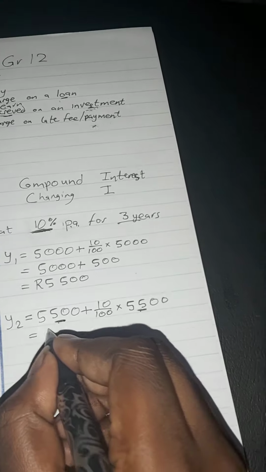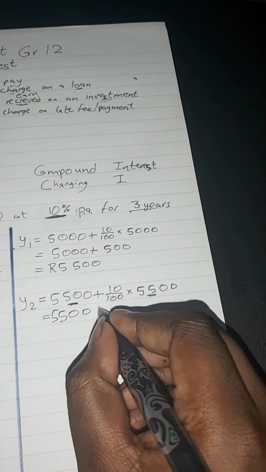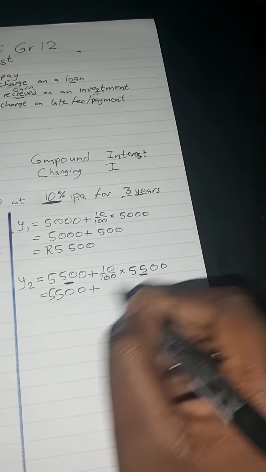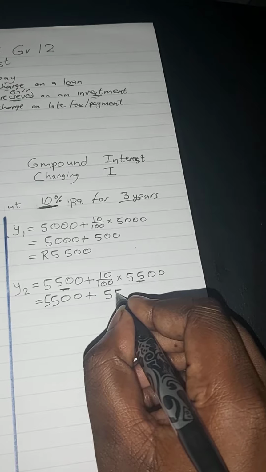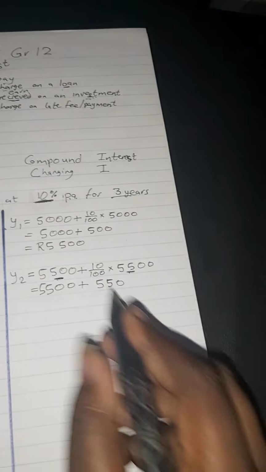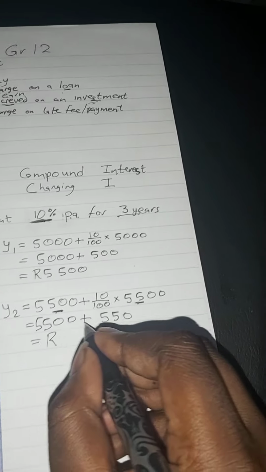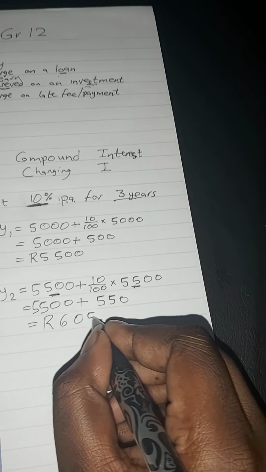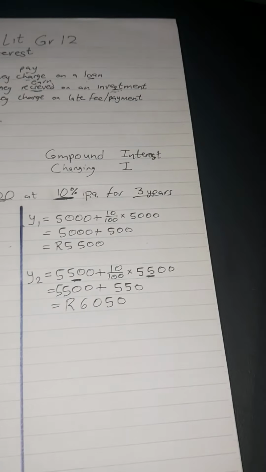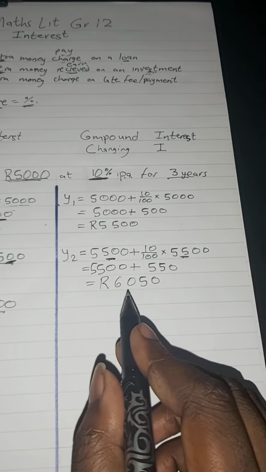Let's calculate. So it will be 5,500 plus 10% of 5,500, which is going to give you 550. And then if you add those two, how much are you going to get? You are going to get 6,050 rands. Are you with me? That's the end of year 2.